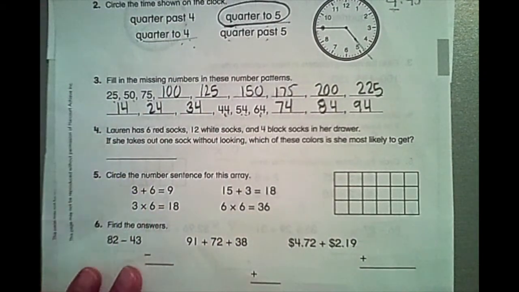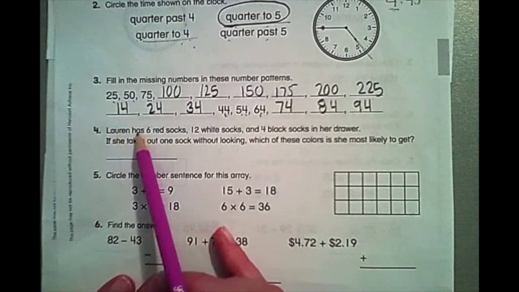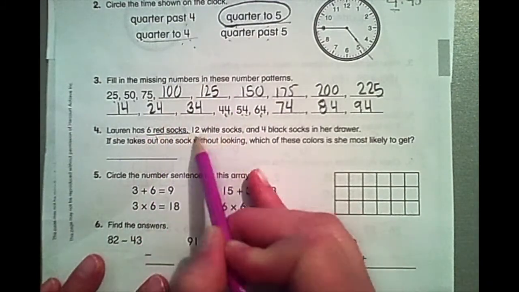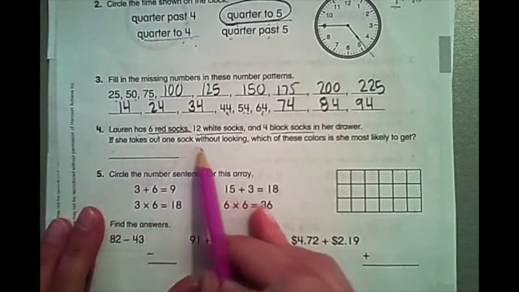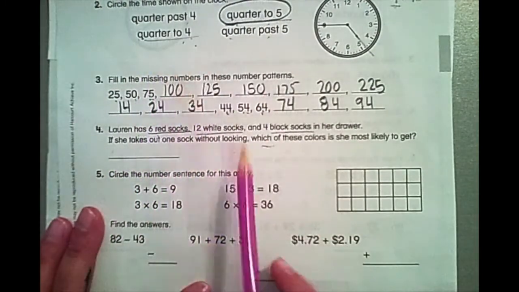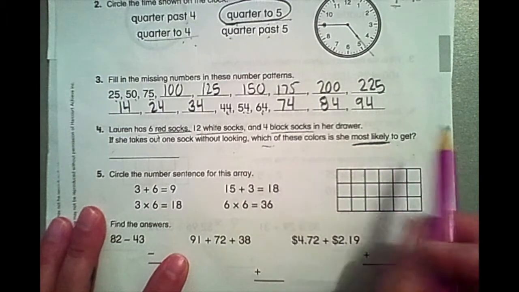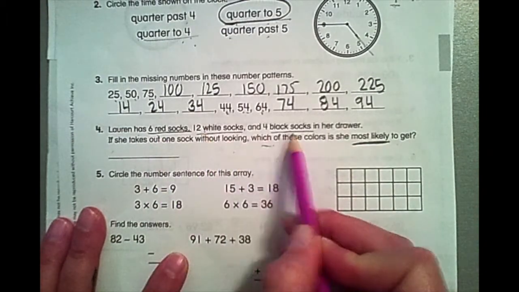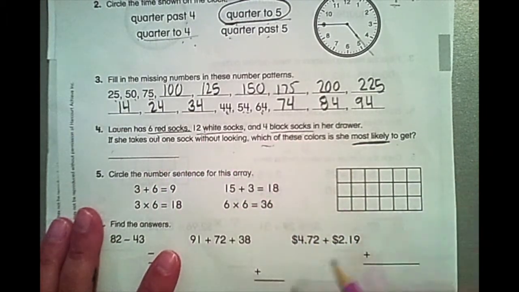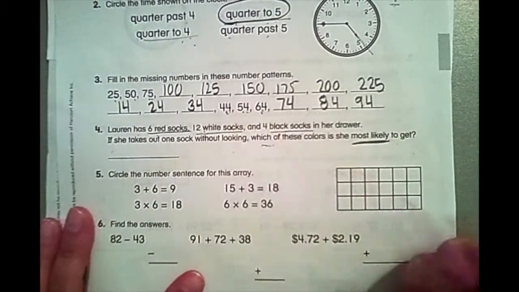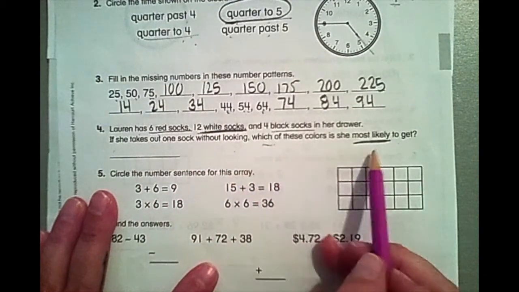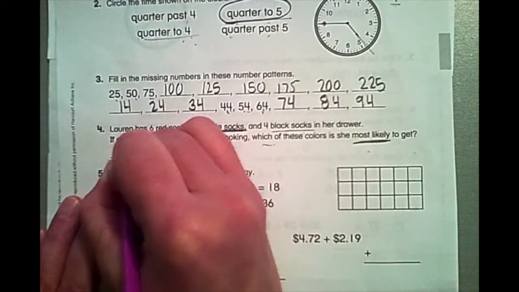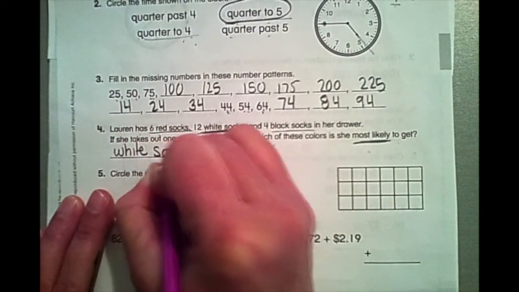All right, number 4 goes along with our probability that we had. It says Lauren has 6 red socks, 12 white socks, and 4 black socks in her drawer. If she takes out 1 sock without looking, which of these colors is she most likely to get? Either red, white, or black. Think about which one she has the most of. If you said 12 white socks, or she has white socks most because she has 12 of them, you are right. So she is most likely to get white socks.